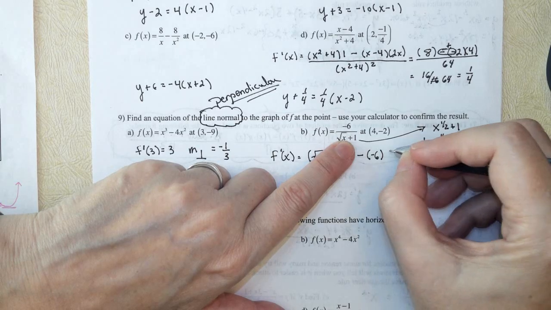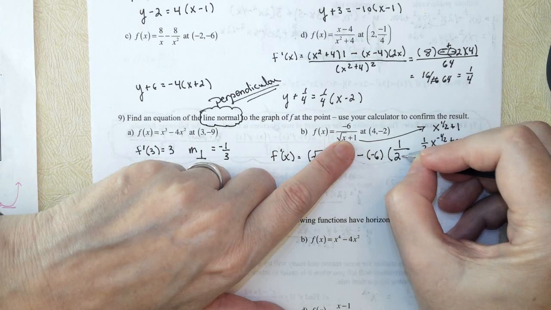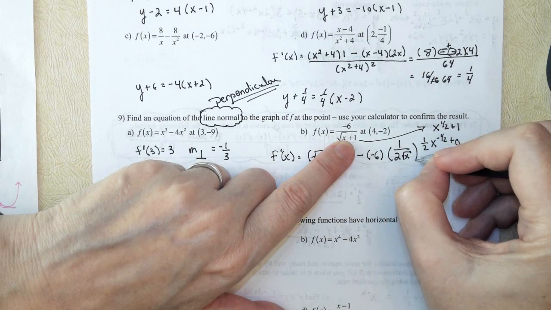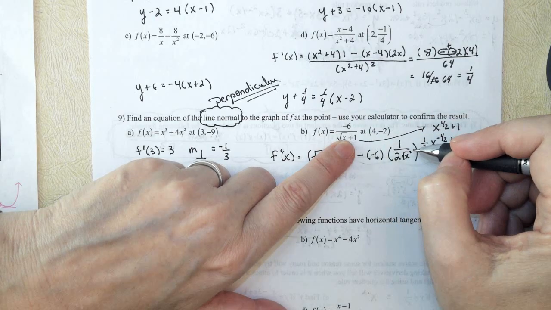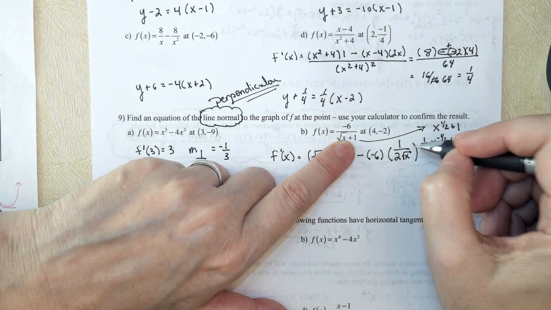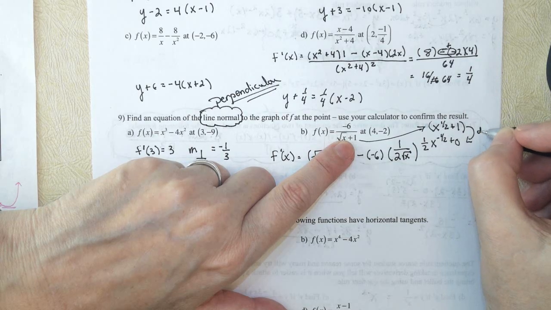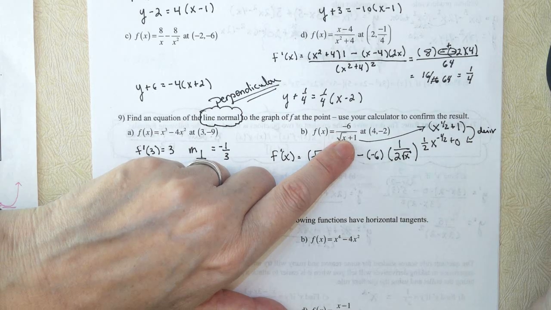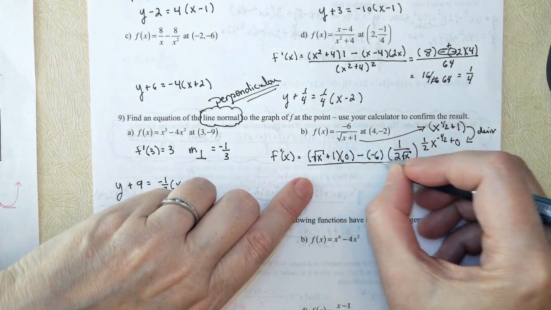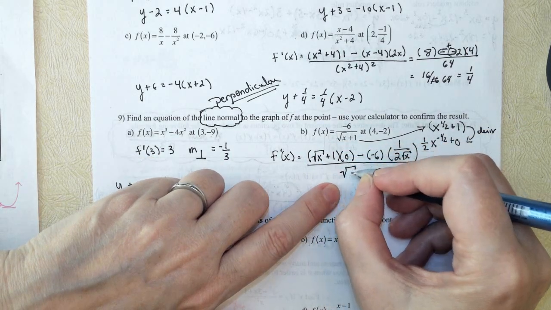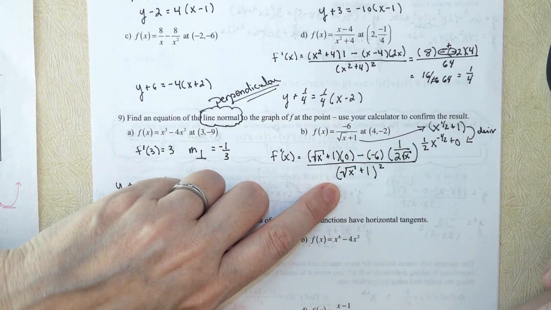Okay, so this becomes 1/2 square root of x. Okay, I did not try to do that in my head. I would have lost all of you. I took this over here, and then I took the derivative, so that way I could apply it a little bit easier. And then on the bottom, I have the square root of x plus 1. Notice you do have to have parentheses.